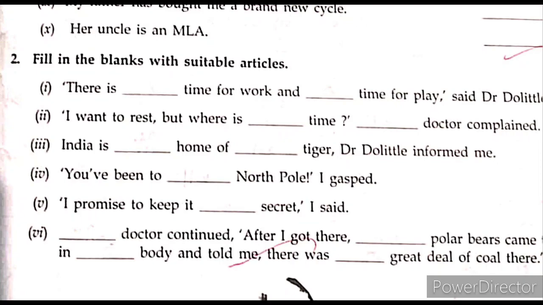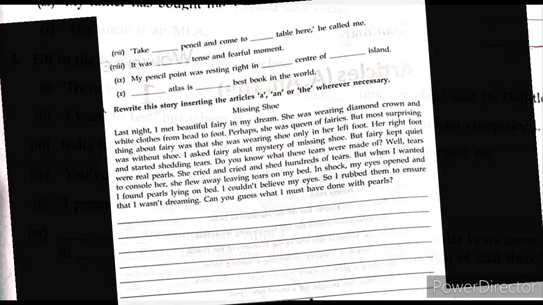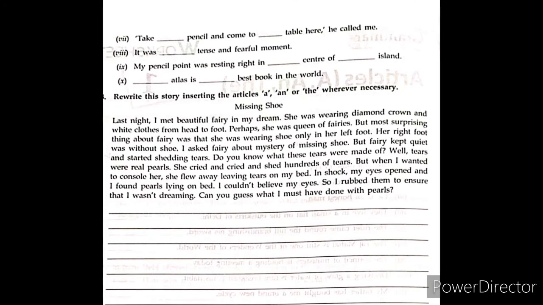Let's move on to Roman number 3. Look at the third Roman here, children. Rewrite the story, inserting the articles a, an, or the wherever necessary. The story title is Missing Shoe. They have given a paragraph. In between, the articles are missed. You need to insert the articles in the proper place to make the sentence meaningful.